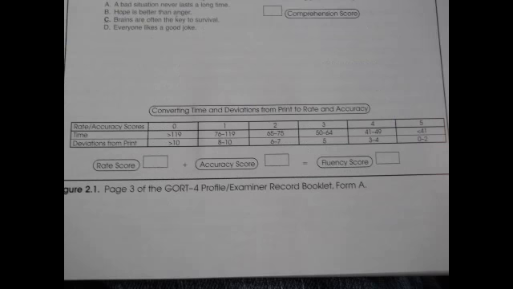Once you're finished with that, take a look at the bottom of the page, where you'll find the score conversion table. To calculate the rate score, find the box in the time row in which the reader's time fits. In this example, the reader took 57 seconds, which would be in the 4th column, giving the reader a rate score of 3, which is the number at the top of the column.